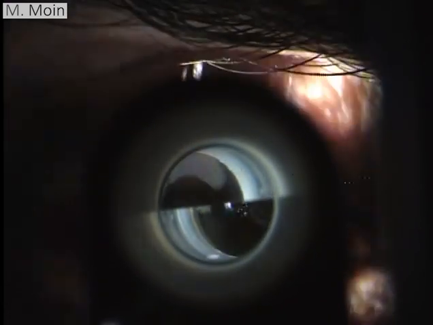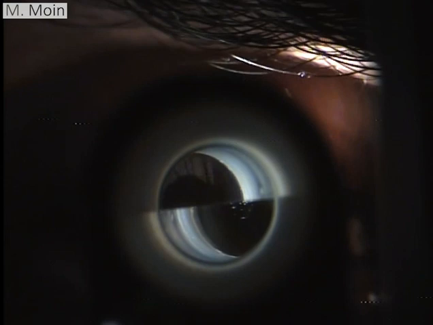And this is an interesting case which you see not very commonly, but if you see it, you should be able to recognize these findings.